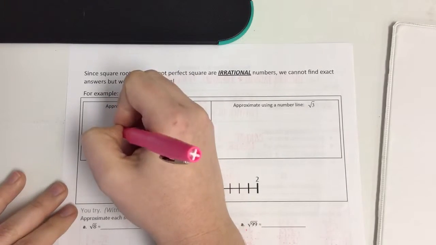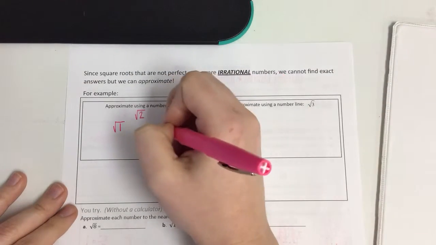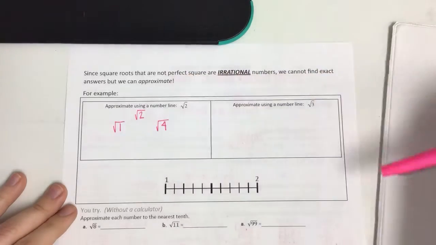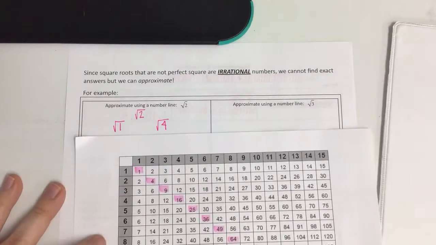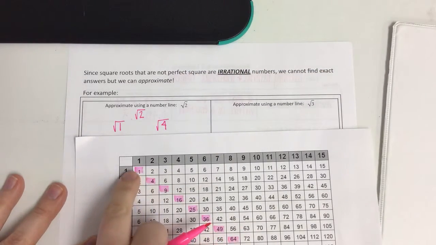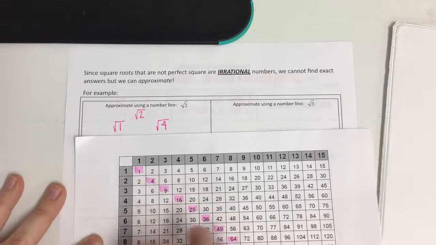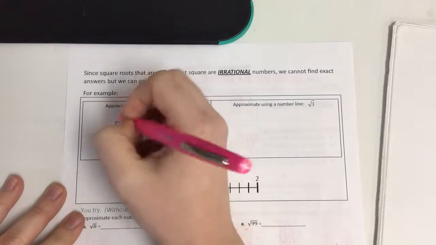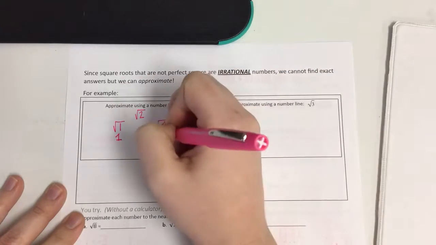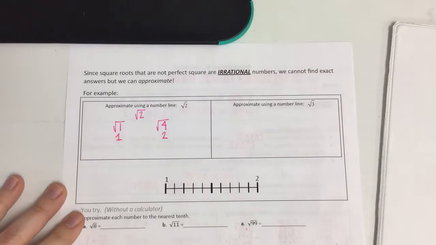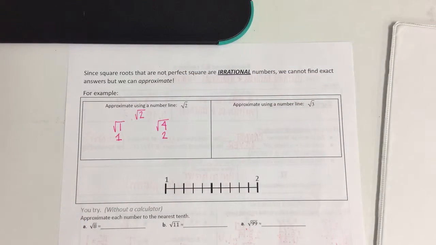Well, on the left side, we have the square root of 1, and on the right side, we have the square root of 4. So looking at my perfect squares, 2 fits in between the square root of 1 and the square root of 4. I know the square root of 1 is 1, and I know the square root of 4 is 2. However, my answer is neither 1 nor 2. It's actually not even 1.5.